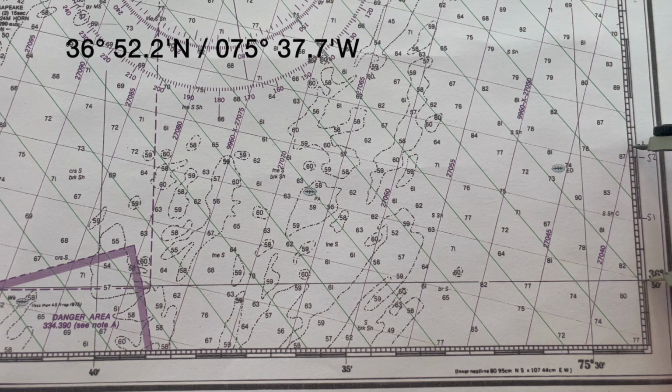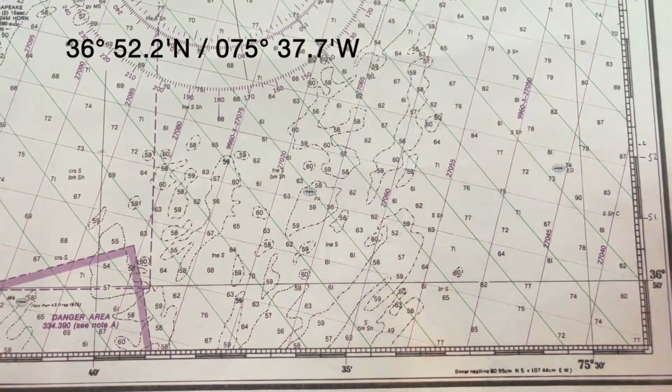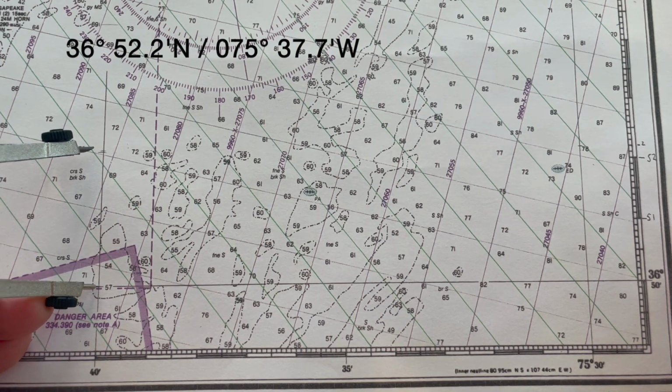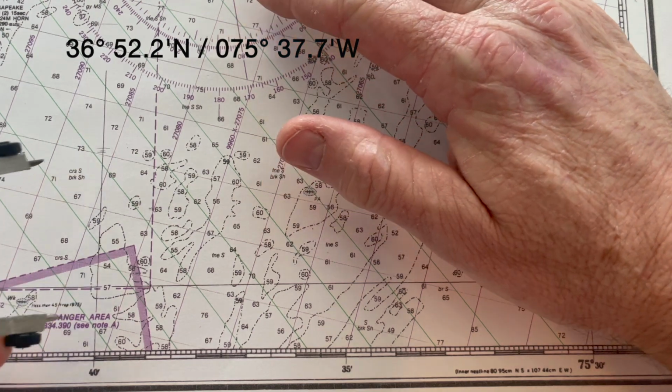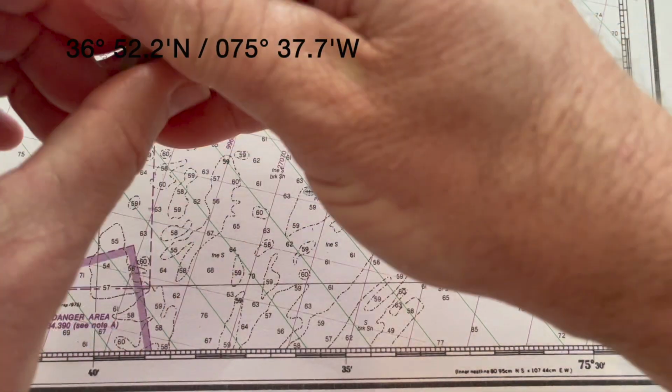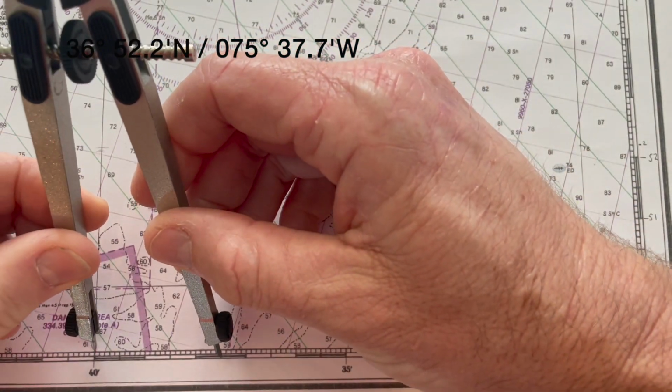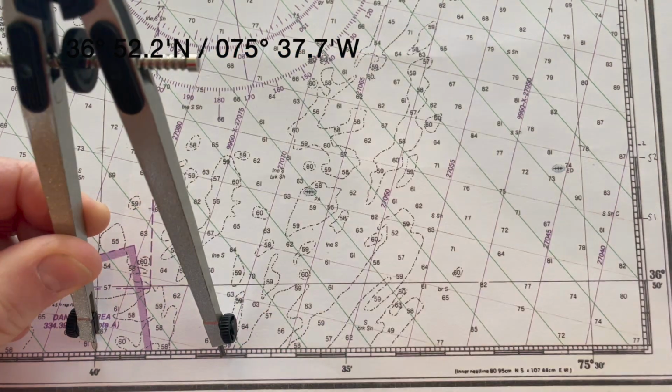Let's take our dividers and capture that measurement. Now we're going to move our dividers over to the longitude line closest to our longitude. We're going to make a mark on the chart. And now from that same line, I'm going to grab my longitude measurement.